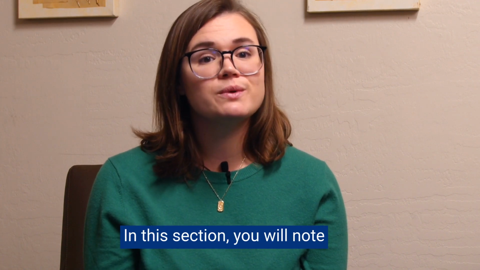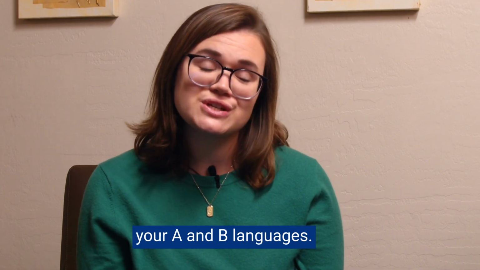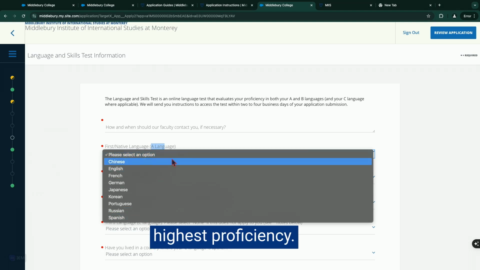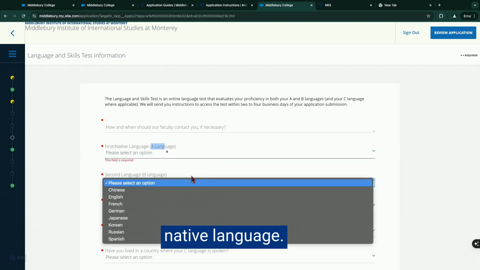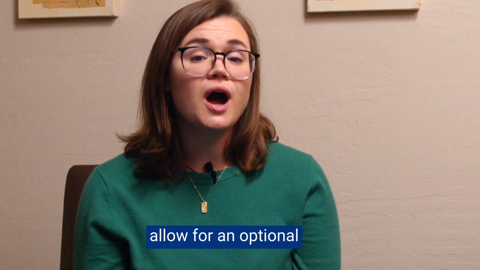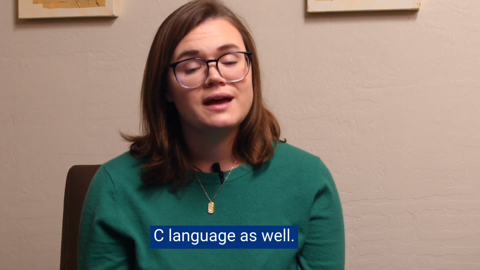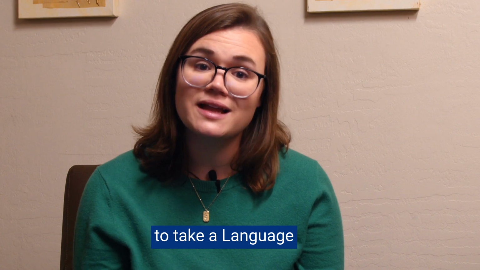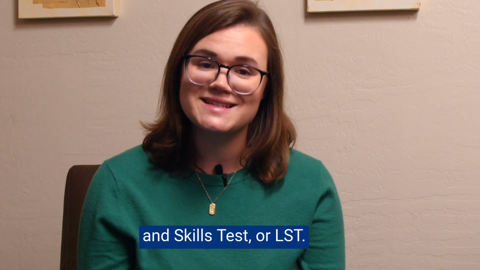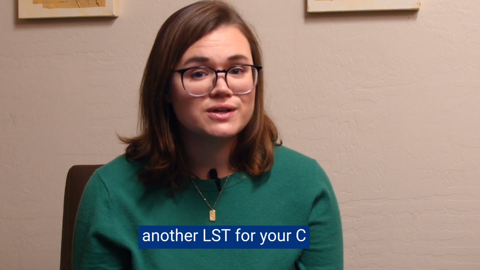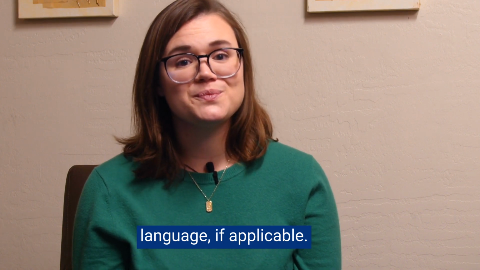In this section, you will note your A and B languages. Your A language should be the language in which you have the highest proficiency, typically your native language. One of your A or B languages must be English. Some programs allow for an optional C language as well. After submitting your application, you will be emailed an invitation to take a Language and Skills Test, or LST, for your A and B languages, as well as another LST for your C language if applicable.